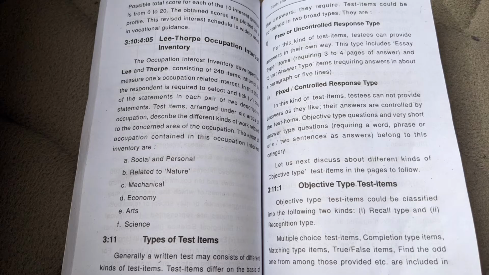It varies for each test. It depends on the teacher who is setting the question paper. It is totally depending on the teacher, because the teacher can give MCQs, fill-ups, short answers. Some teachers, they don't give all that. They give only paragraph questions. So it totally depends on the teacher who is setting the paper. So these are all the test items.